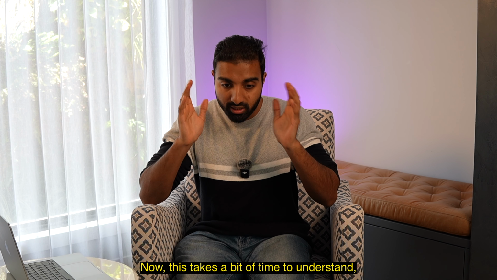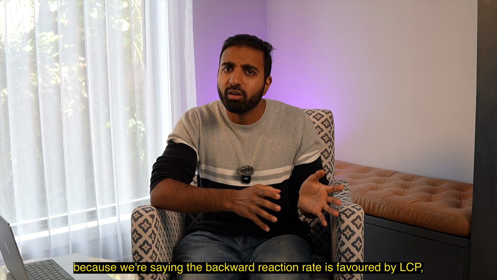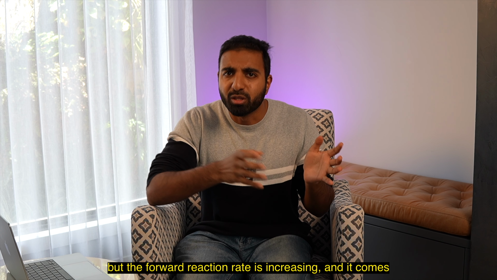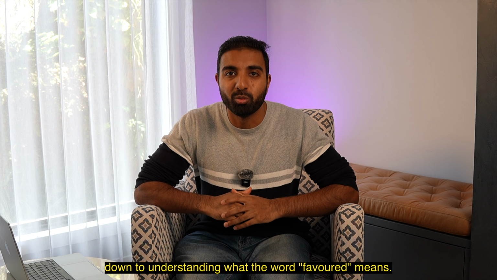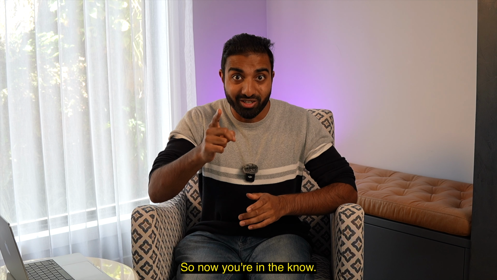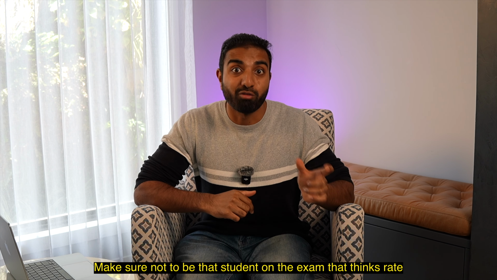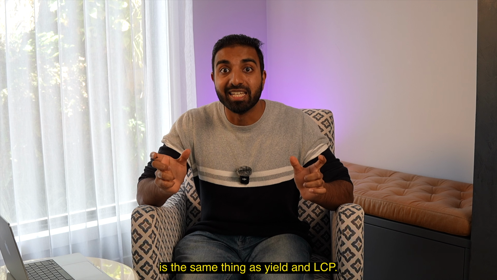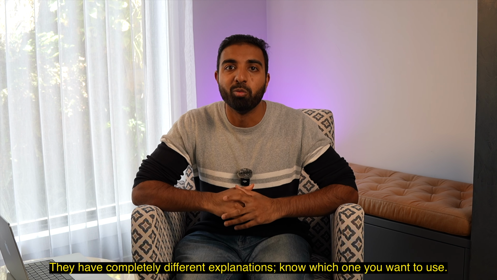Now this takes a bit of time to understand because we're saying the backward reaction is favored by LCP, but the forward reaction rate is increasing, and it comes down to understanding what the word favored means. So now you're in the know, make sure not to be that student on the exam that thinks rate is the same thing as yield and LCP. They are completely different explanations. Know which one you want to use.